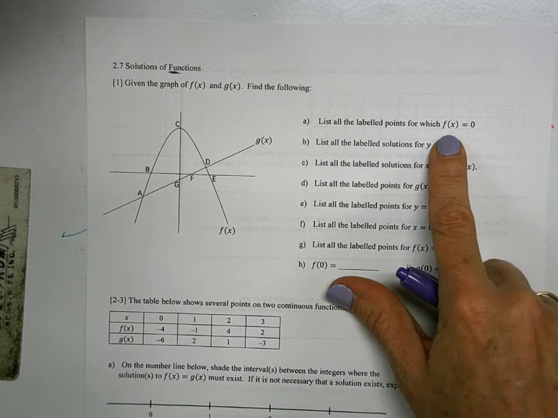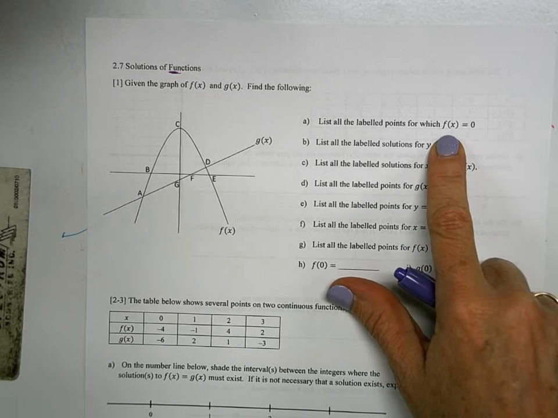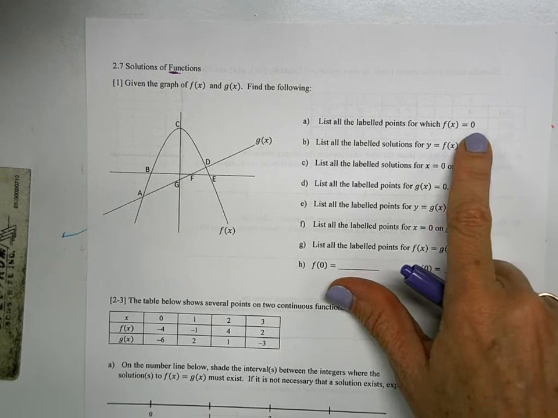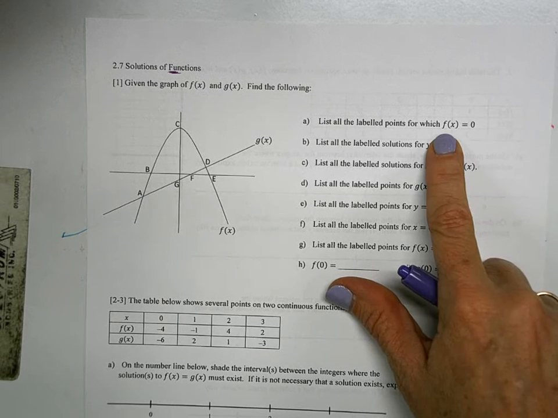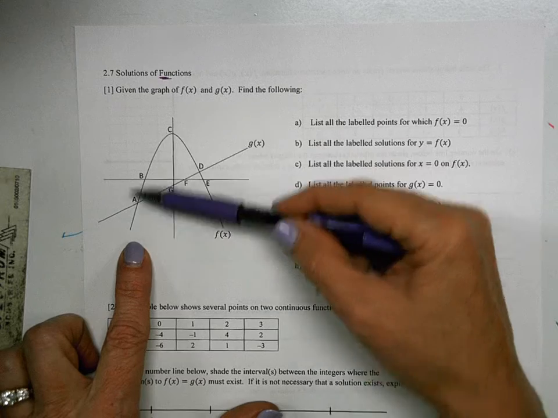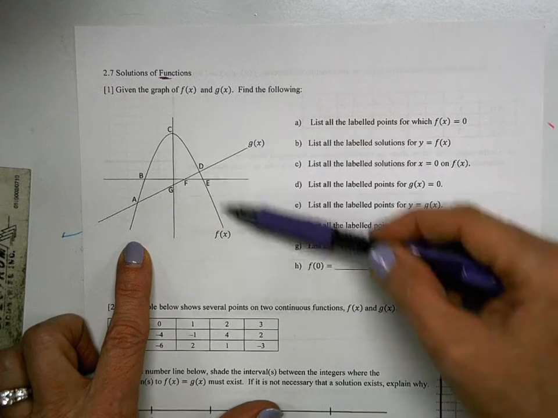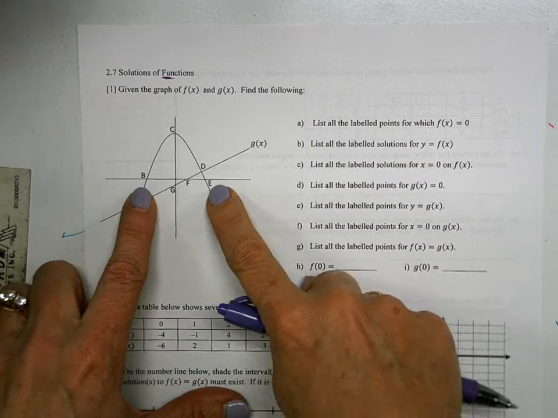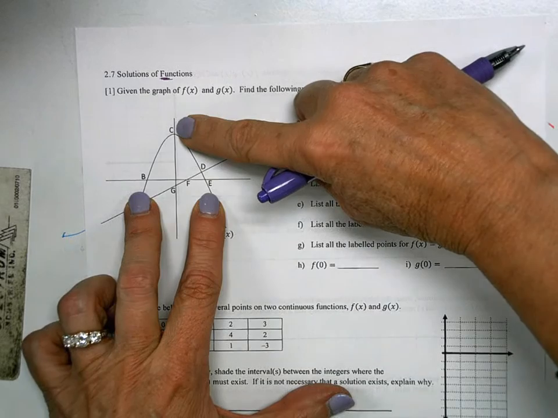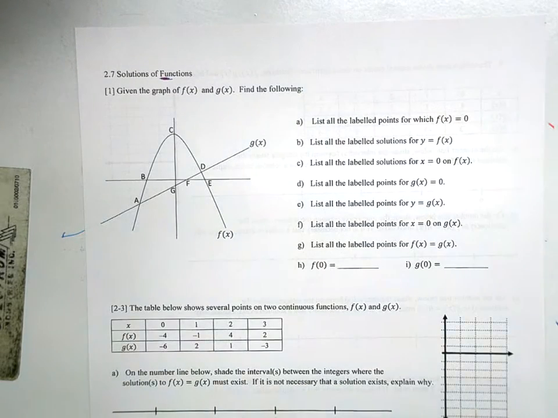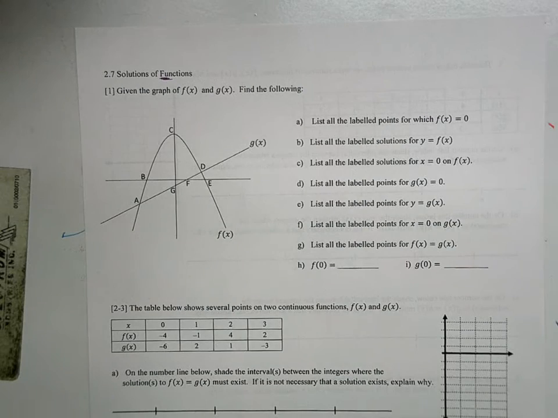Now, is f of x, is that x or is that y? That's y. I want to know where y equals 0 on the f function only. So here's my f function. Now, typically, where it equals 0 is either going to be b and e or it's going to be c, right? Those are the places when it hits the axis. Where is the y value 0?